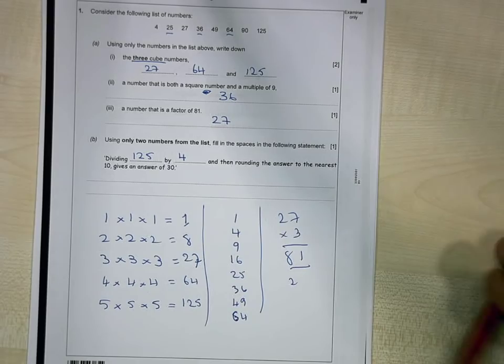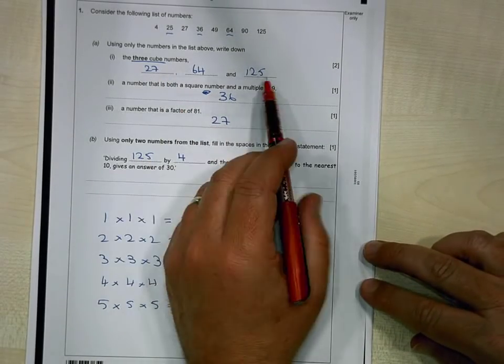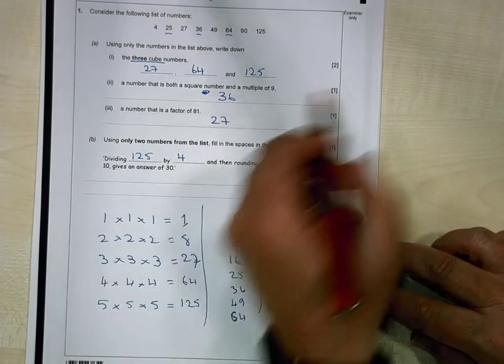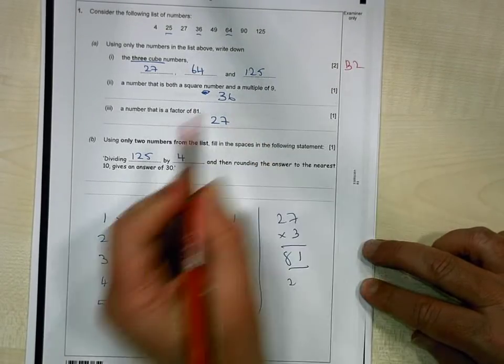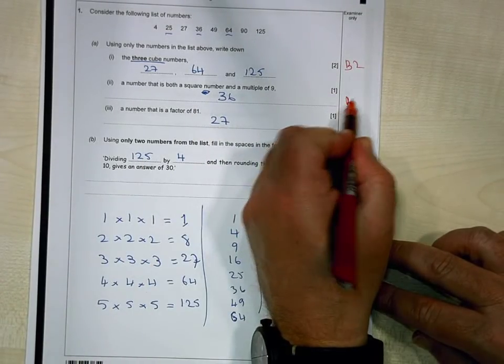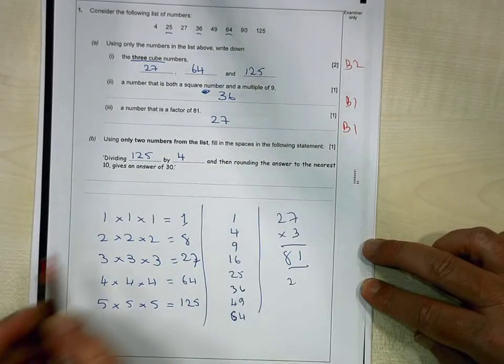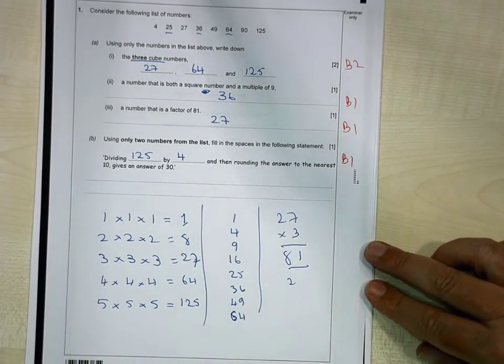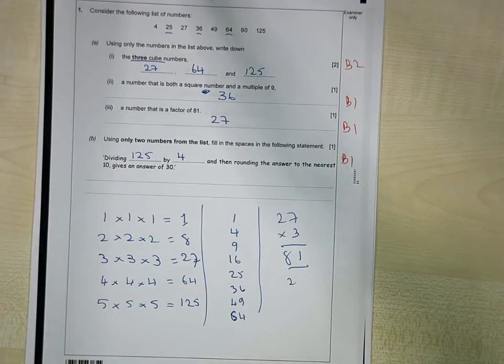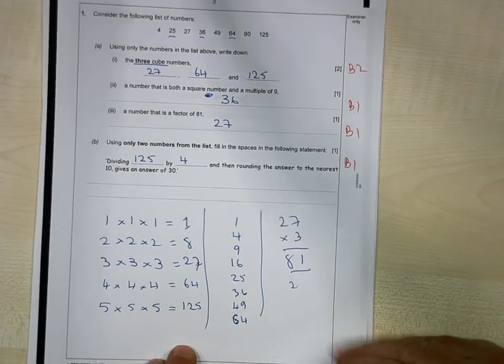Okay, I'll have to make it up to that. So you get 1 mark for 2 of those right, 3 marks for all of them right. 1 mark for that, 1 mark for that, and 1 mark for that. So there's no method there, you're either getting those right or wrong.